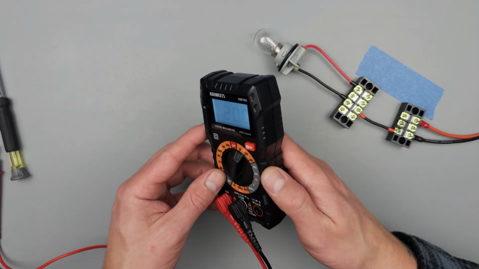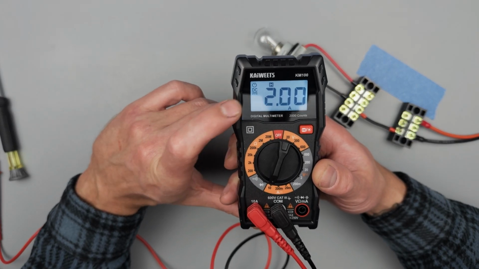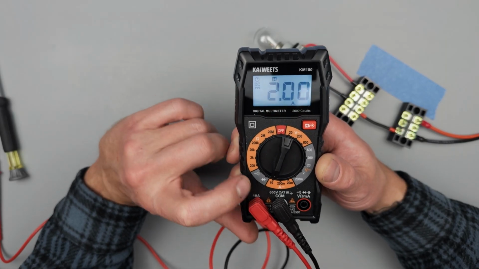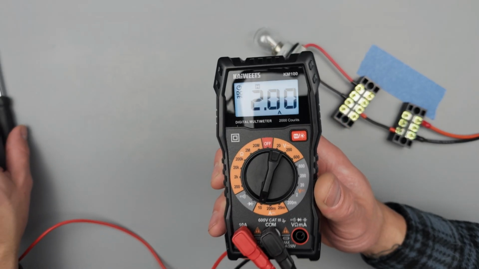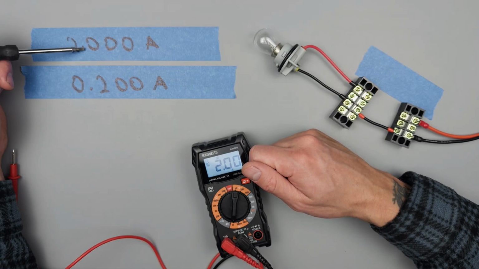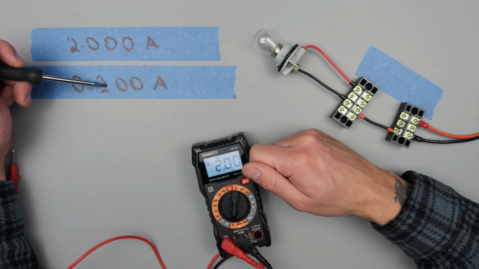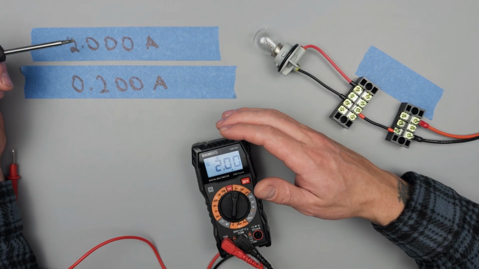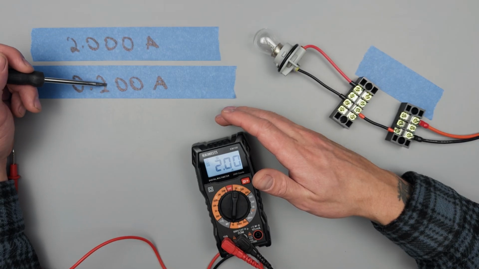So I'm measuring 2 amps of DC current. That's what that's trying to tell me. Now, my next setting down for the current measurement is 200 milliamps. This is what I'm currently measuring at, and this is what the next measurement down is available to me. Now, 2 amps is well above 0.2 amps.